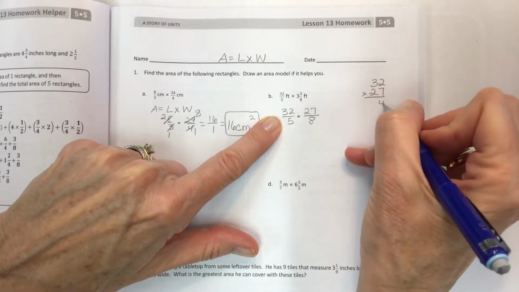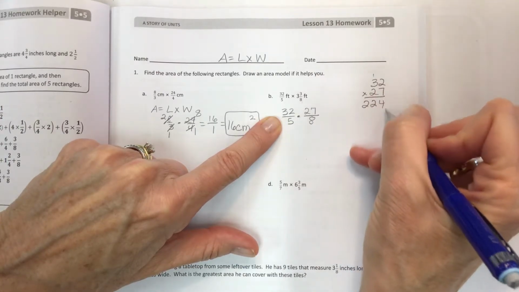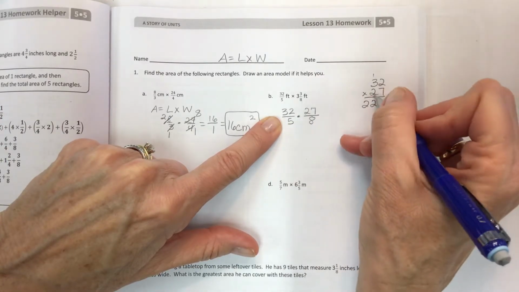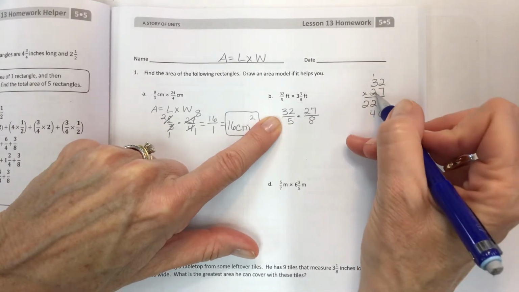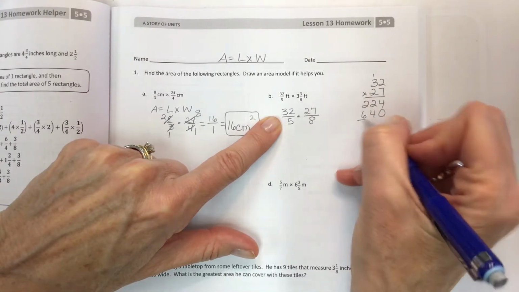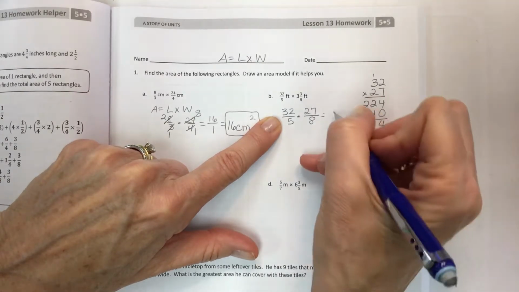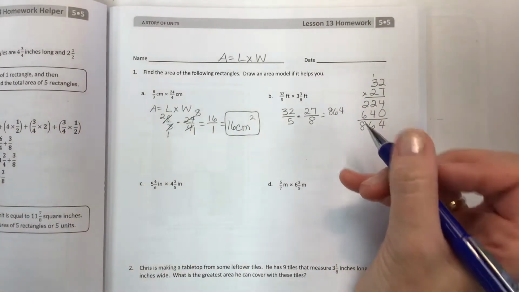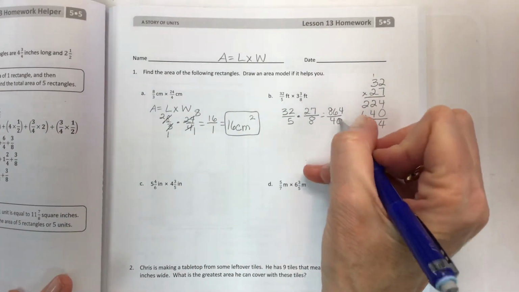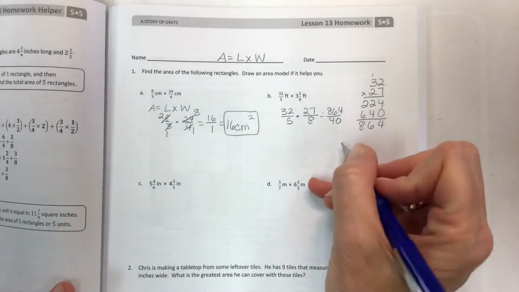7 times 2, 14, carry the 1, 21 plus 1 is 22. Hold this spot with a 0, move over to the tens place. 2 tens times 2, that's 4 for 40. 2 times 3 is 6. Add them up, 4, 6, and 8. That means you have 864 over 40. Okay, now that's kind of a big division problem, but oh, the kids love it.